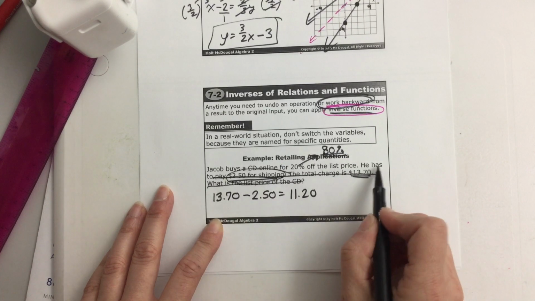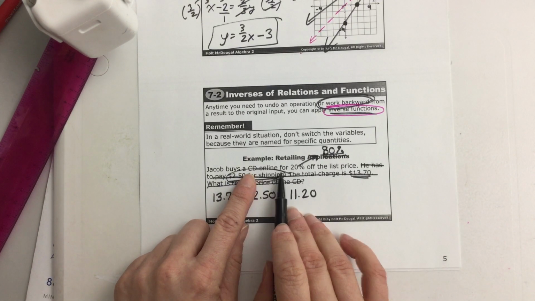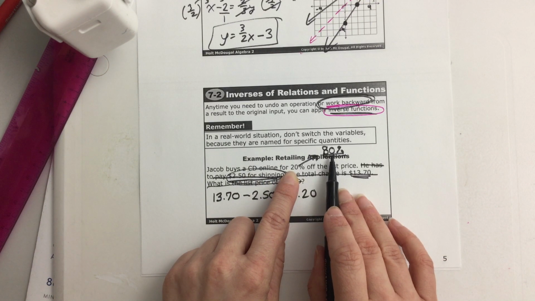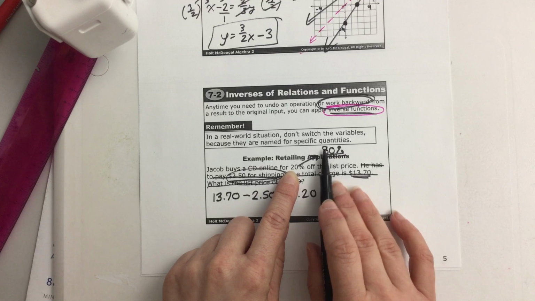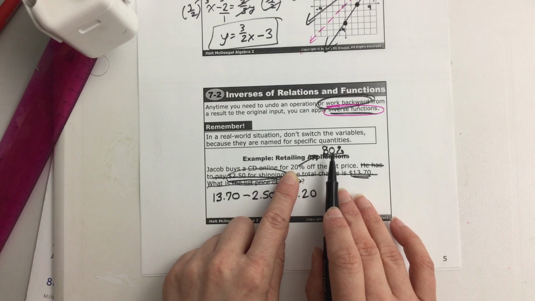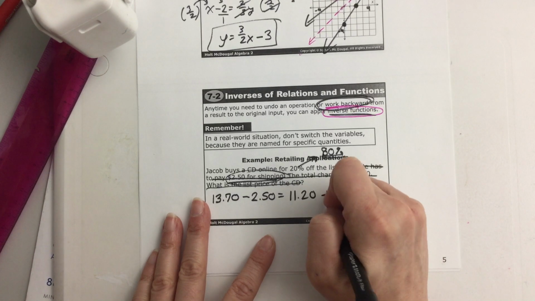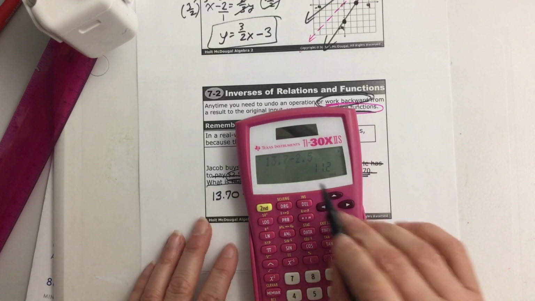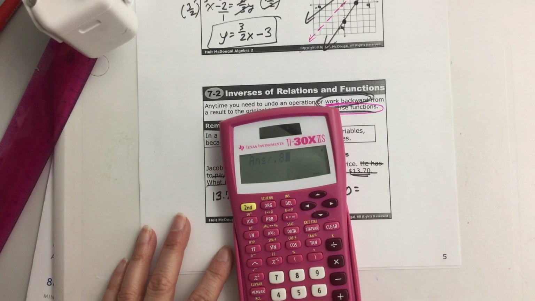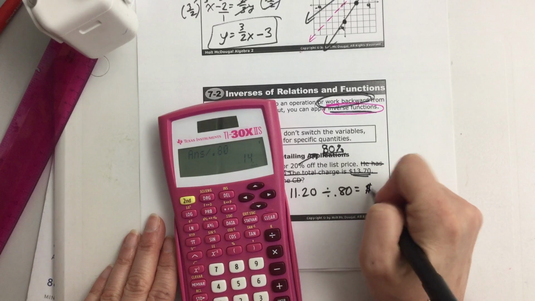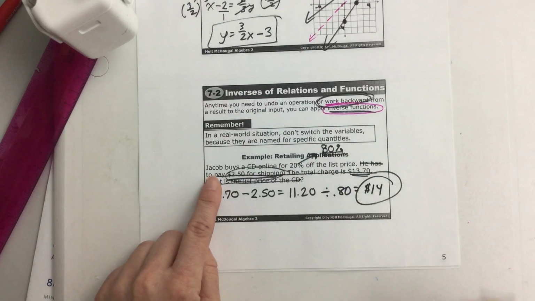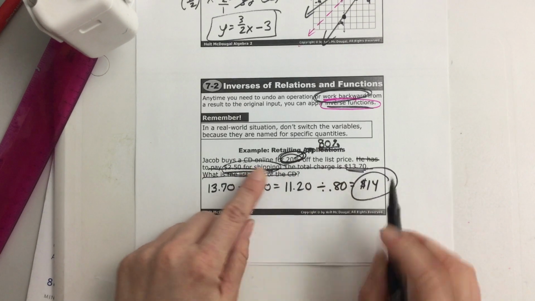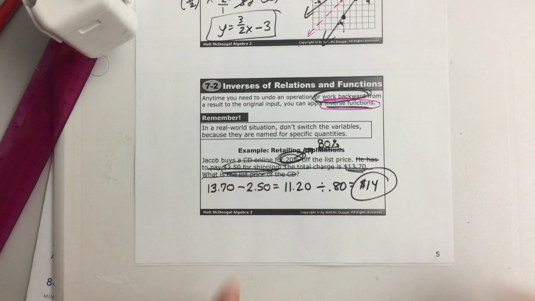Keep going backwards. Now here we got to the point where he got 20% off, meaning he had to multiply the original price by 0.80, because then he would be paying 80%. So rather than multiplying by 0.80, we are doing the inverse operation, so we need to divide by 0.80. So if I take 11.20 and divide by 0.80, I get 14. So this tells us that when Jacob found that CD online, the price was $14. He got to take 20% off, then he had to pay $2.50 for shipping.